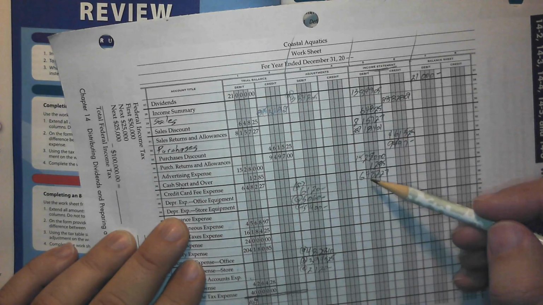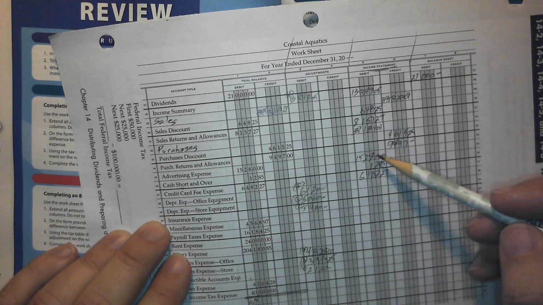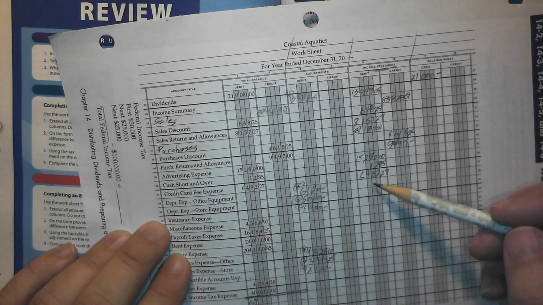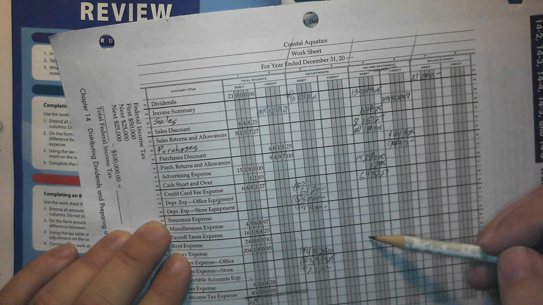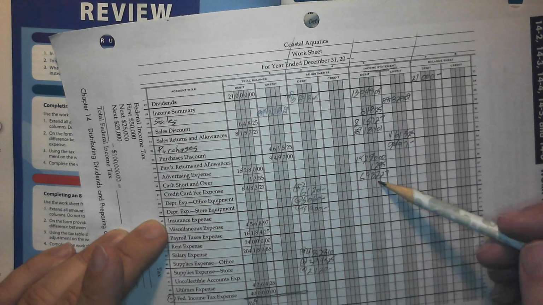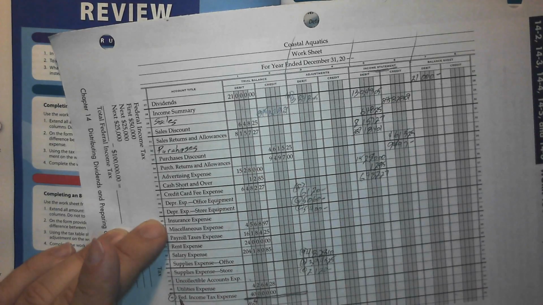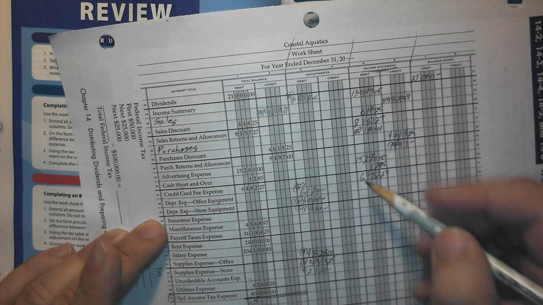And from here on out, everything that's listed on here is going to go into this debit column. So if we want to go ahead and finish bringing everything over, we're all going to go over here in this debit column. And remember, last one you don't need to do is income tax expense.